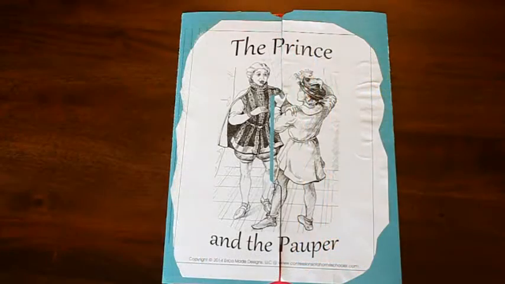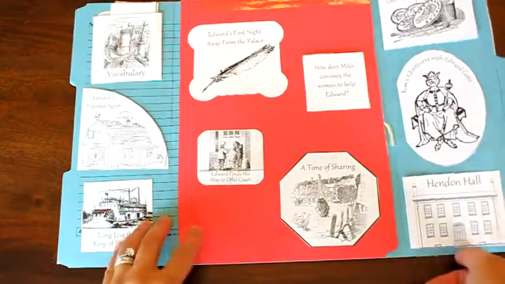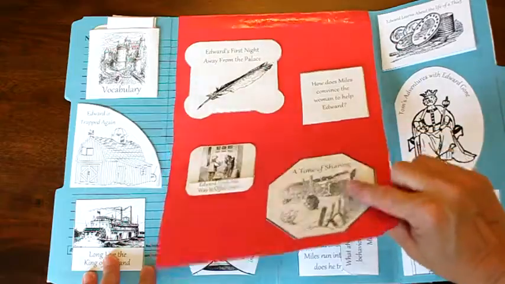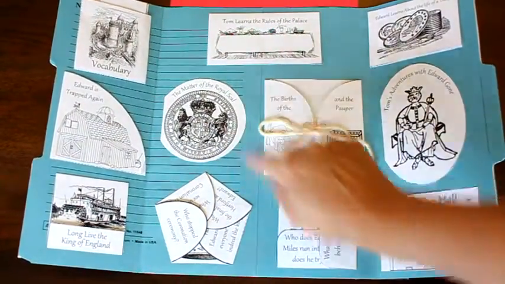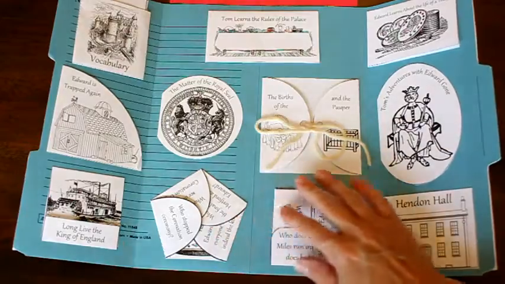So as you can see, here's the front of the lap book, and this is just a trifold like all my other ones. You'll open it up like this and you'll see, I believe there's 17 chapters in this one, and each chapter has a corresponding mini book that goes with it. Each one will have comprehension questions from the chapter that your student has just read, so they can cut it out, color it, and then answer the questions inside.